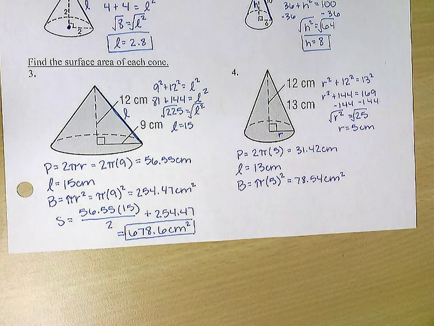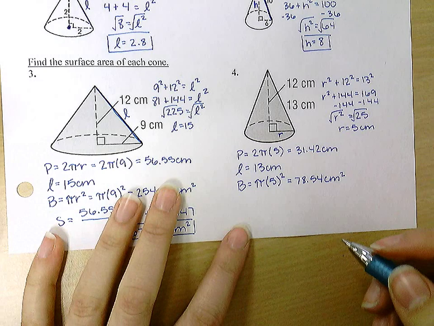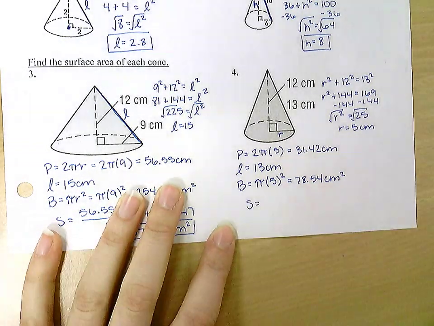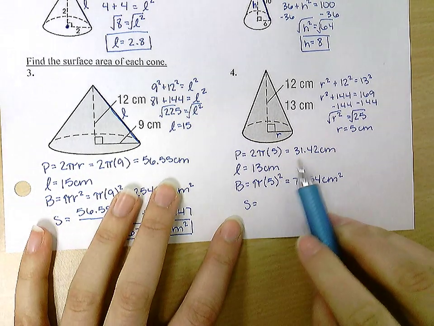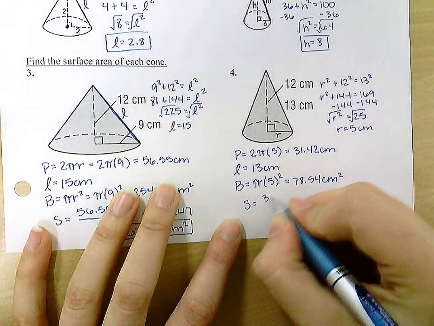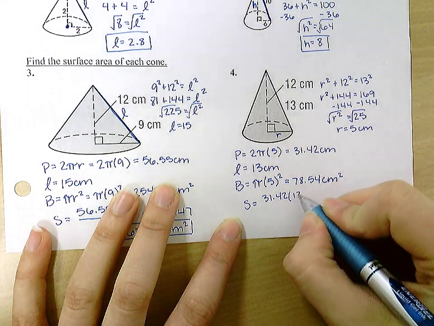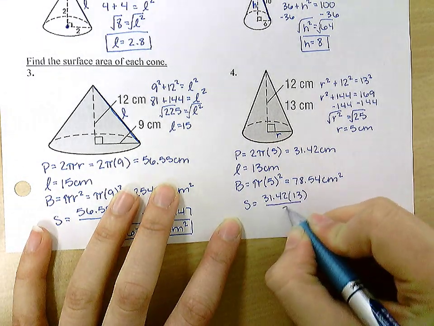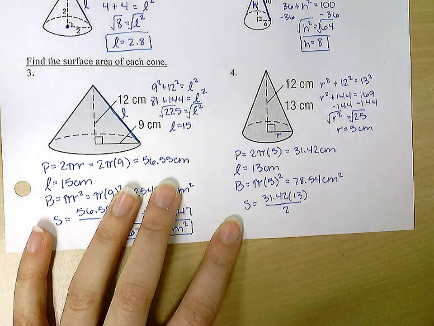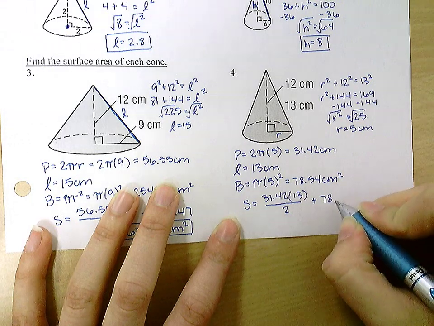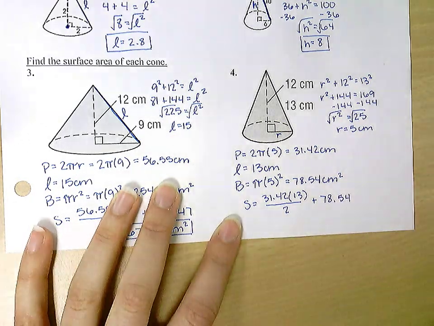centimeters squared. So now that I've found P, L, and B, I can find the surface area using our formula we highlighted above. So the surface area is equal to, our P value is 31.42 times L, which is 13. That quantity is divided by 2. Then add on our capital B value of 78.54.